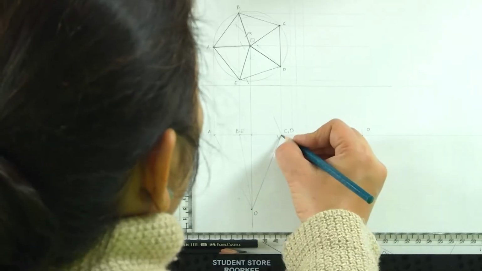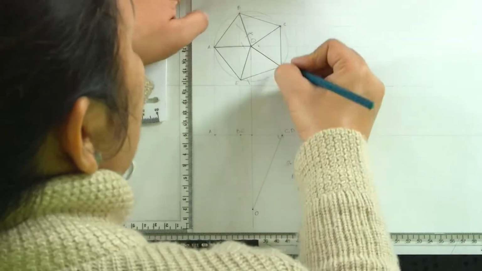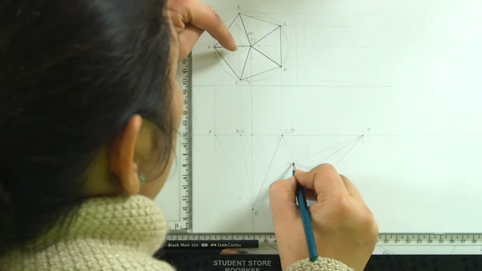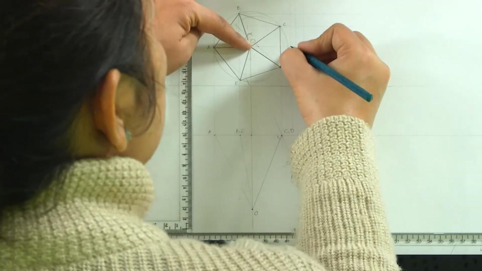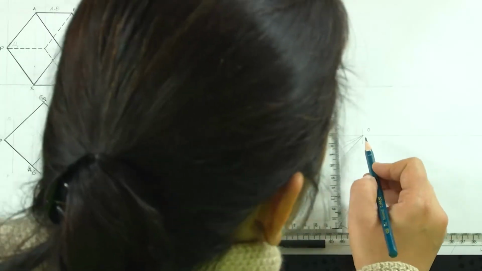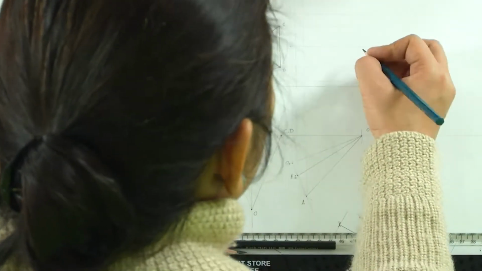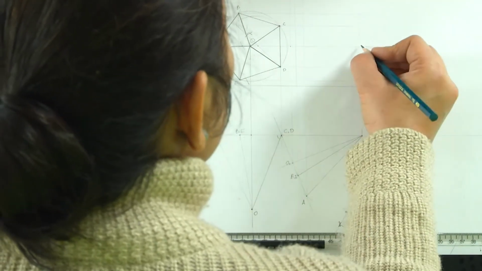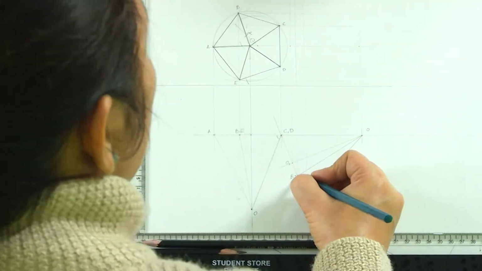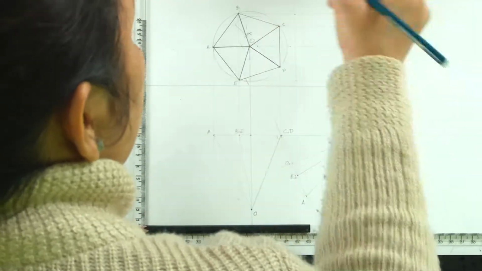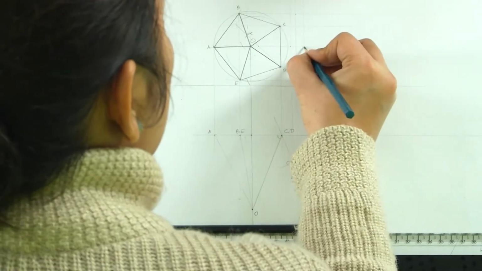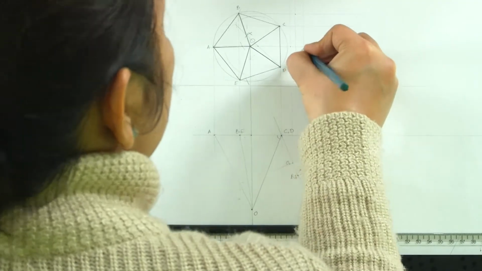So we have the C and D, which remains the same. We have this O1 beneath it. So what we get here is this O1. We will get this apex here, which is O. We have B and E, so we get E and B here, and we get an A, which is here.